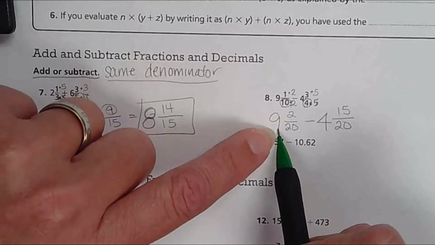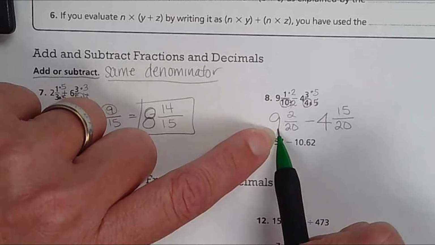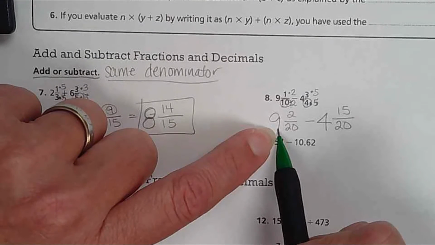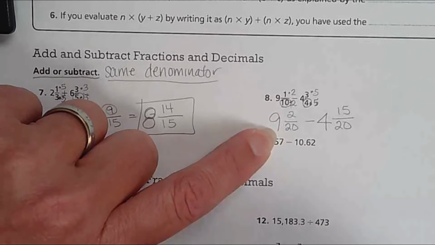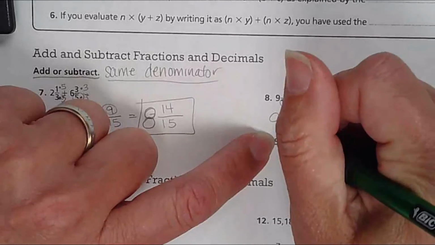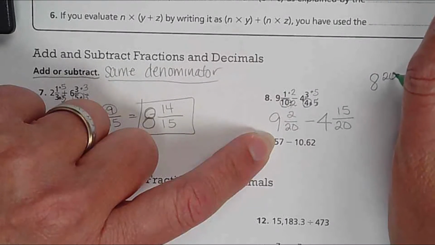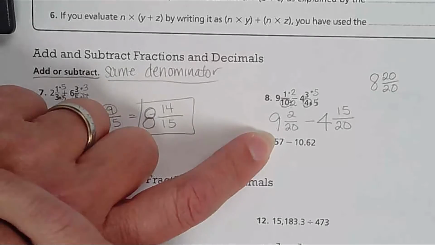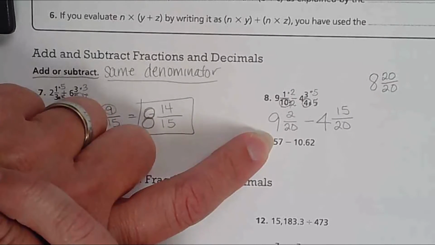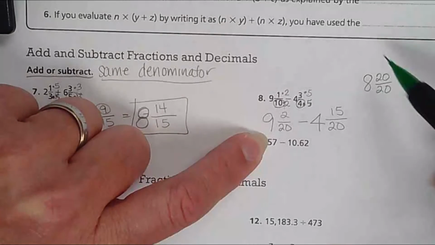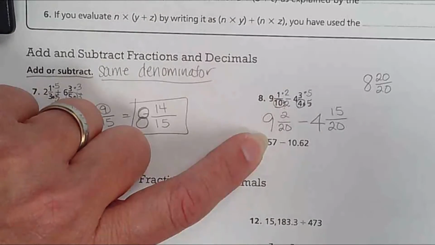I know that that 9 I can borrow from. So it gets a little bit more complicated, okay? So I'm going to change this 9 into 8 and 20 20ths. Do we agree that that is 9? 20 over 20 is a whole, so therefore that's 9.